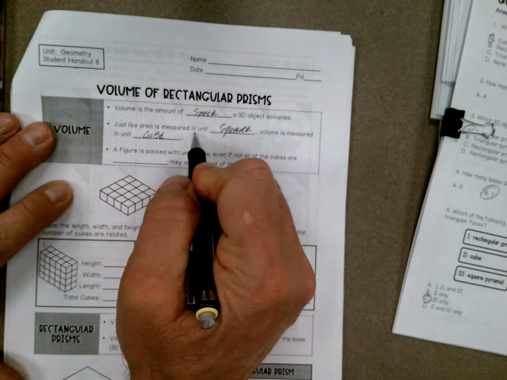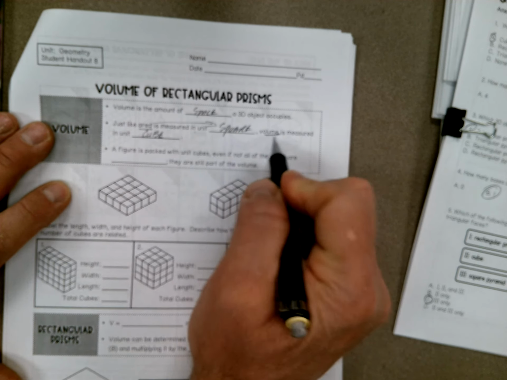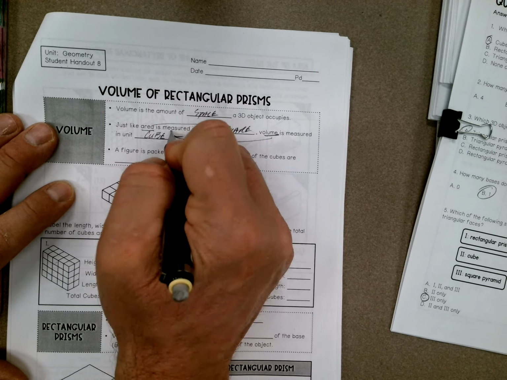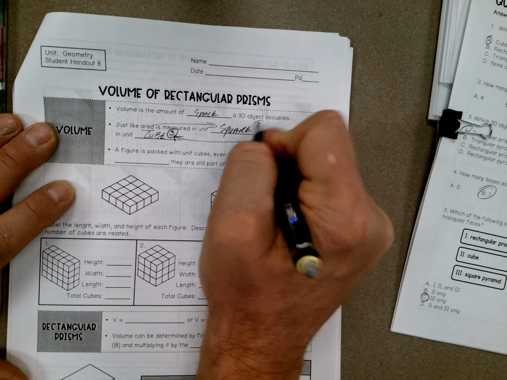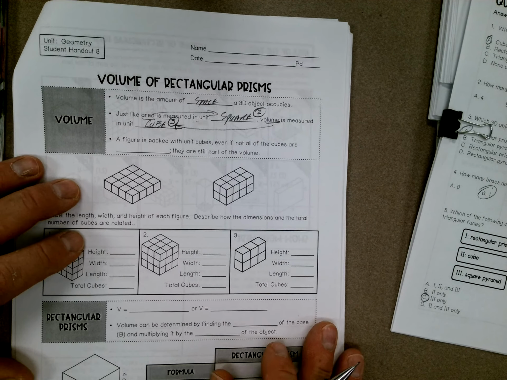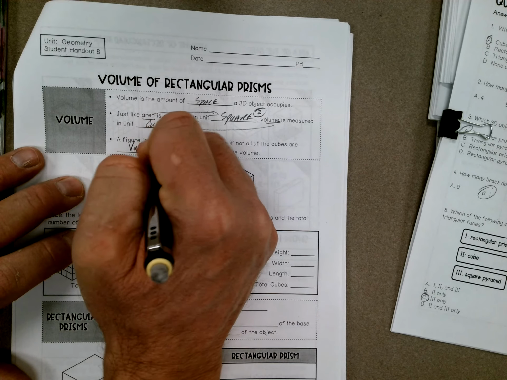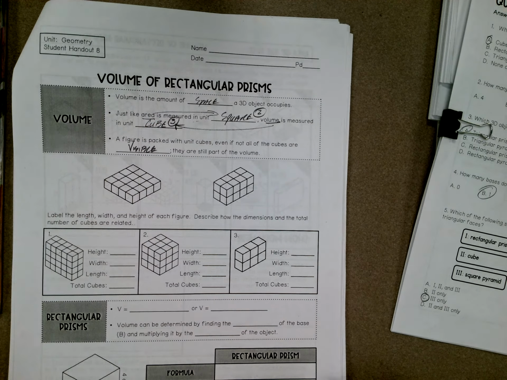Again, area, square units, to the second power; volume, cubic units, to the third power. A figure is packed with units cubed, even if not all the cubes are visible. They are still part of the volume.